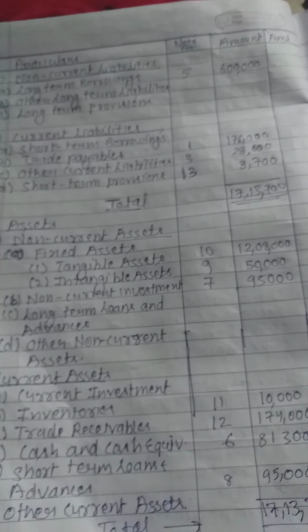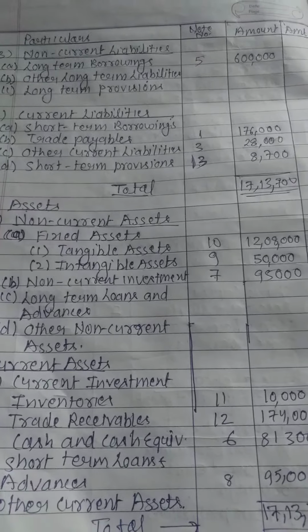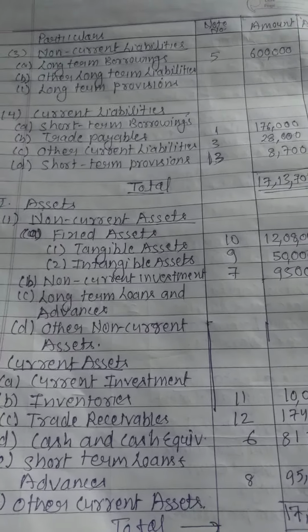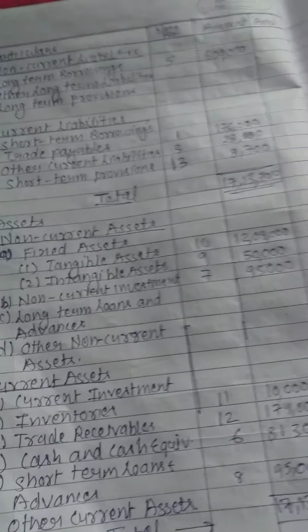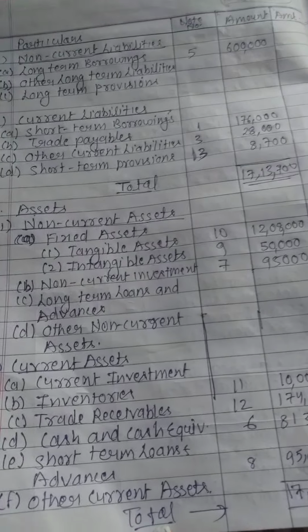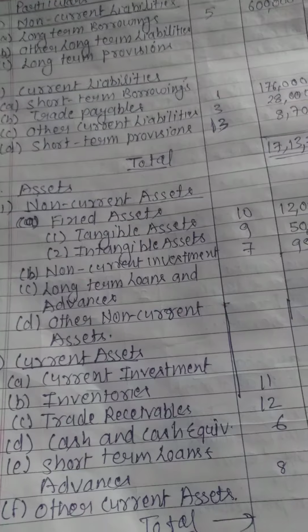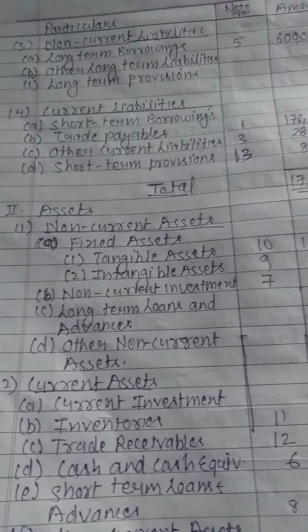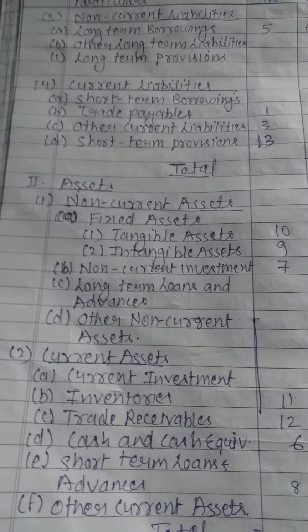Two steps you have to keep in mind. First of all, you have to draft the balance sheet without thinking about which heading is coming or which heading is not coming, which heading is a part of the question and which heading is not a part of the question. Simply you have to draft the entire balance sheet as soon as possible.